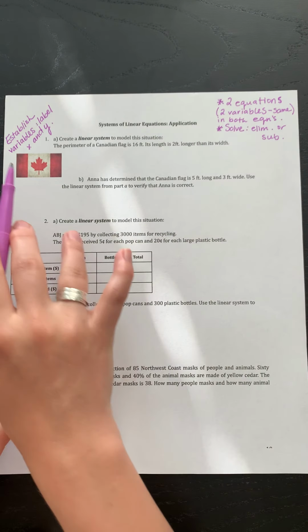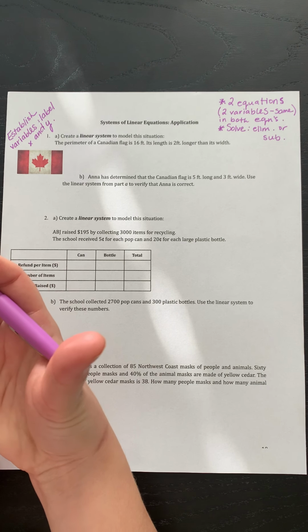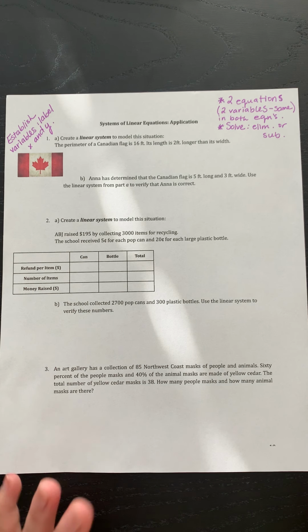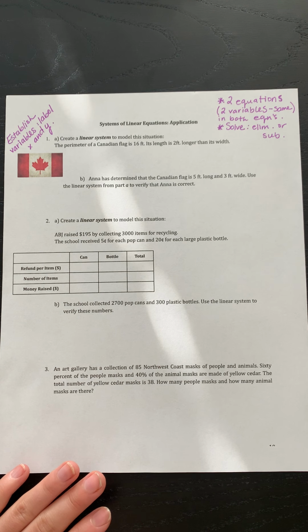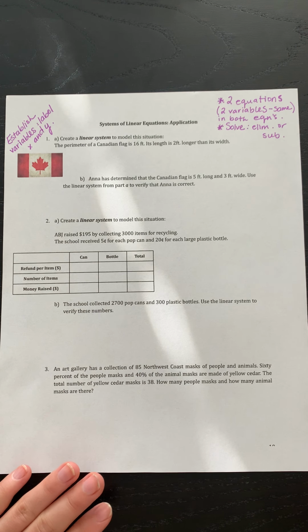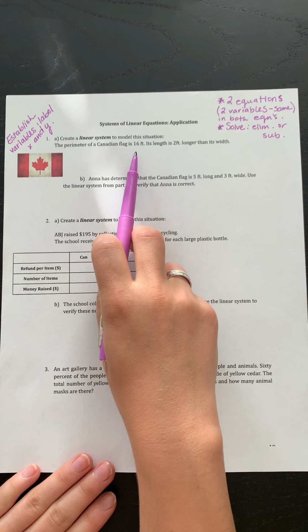Okay, so it's really good if they don't give you something, draw it for yourself. If it's a question about perimeter or area or anything like that, draw it for yourself. It's probably not going to be area because that would involve squared, an exponent, and we don't do exponents with these ones. Okay. Perimeter of a Canadian flag is 16 feet.